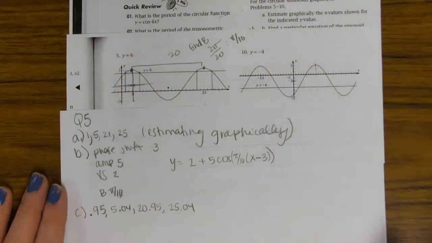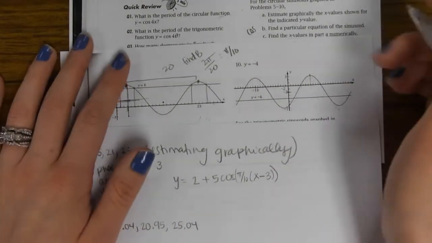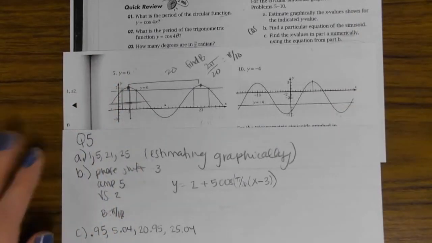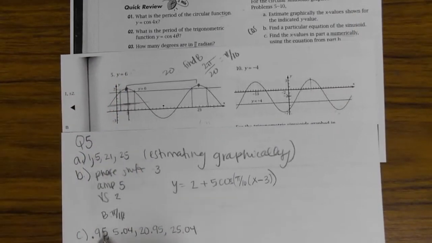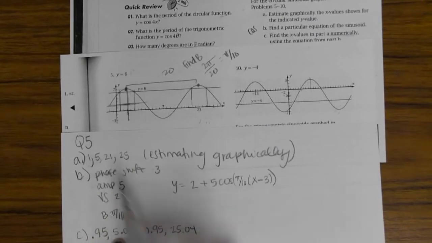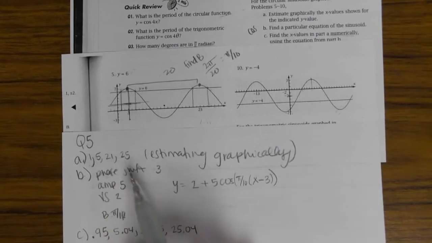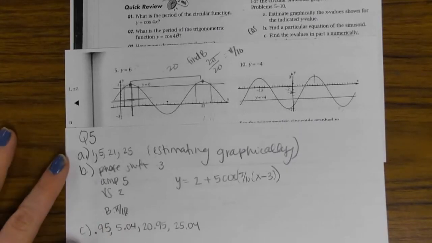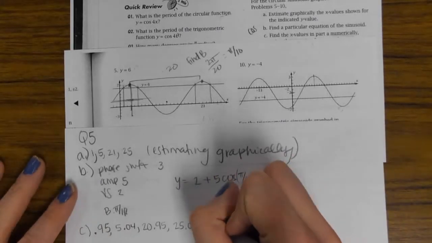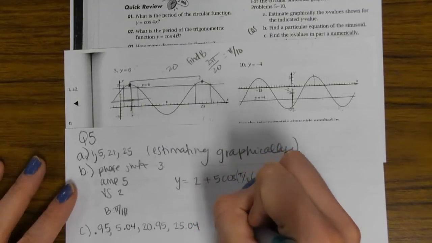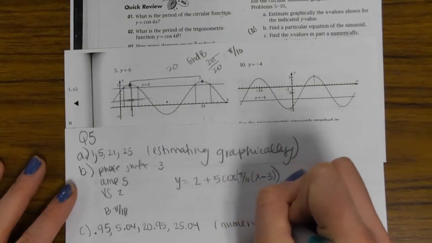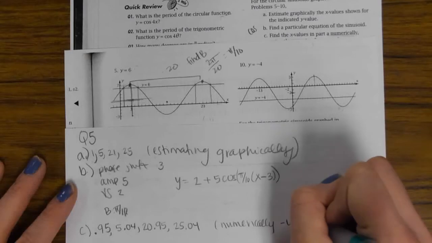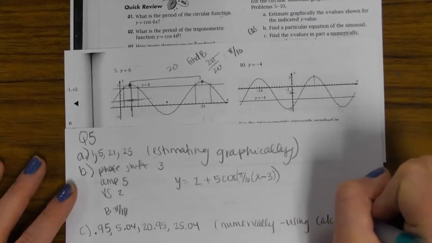Okay, I'm going to move the calculator off to the side. So, we found them numerically. And these do match up pretty well. 0.95 and 1, that's pretty close. 5.04 and 5, that's pretty close. 20.95 and 21, again pretty close. And then 25.04 and 25, so pretty close. So this was numerically. And next that'll be using the calculator.